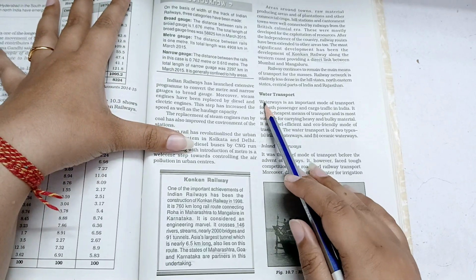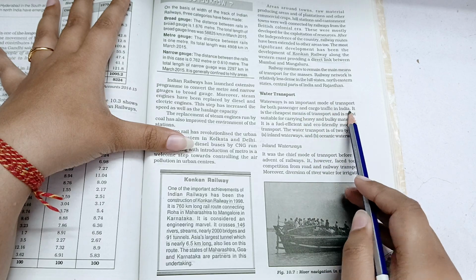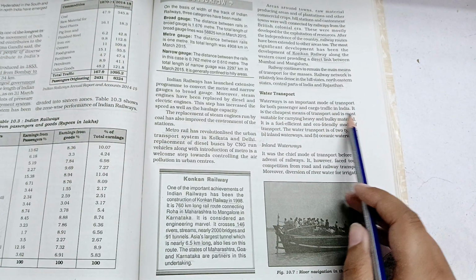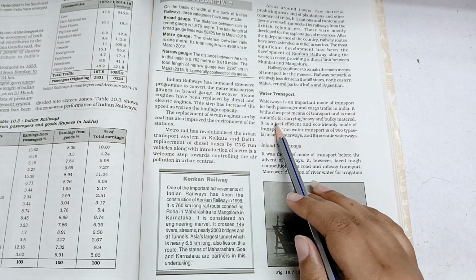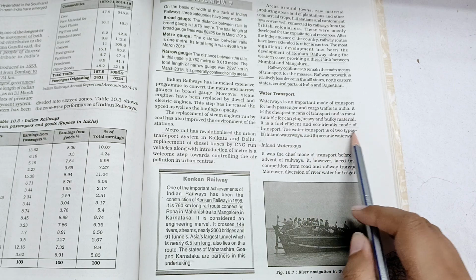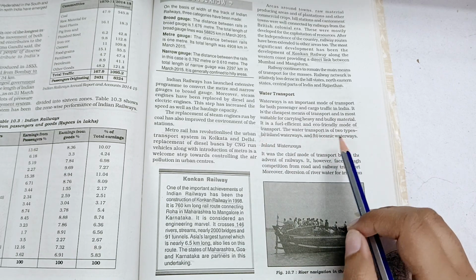Water transport. Waterways is an important mode of transport for both passengers and cargo traffic in India. It is the cheapest means of transport and is more suitable for carrying heavy and bulky material. It is a fuel efficient and eco-friendly mode of transport. The water transport is of two types. First, inland waterways and second, oceanic waterways.